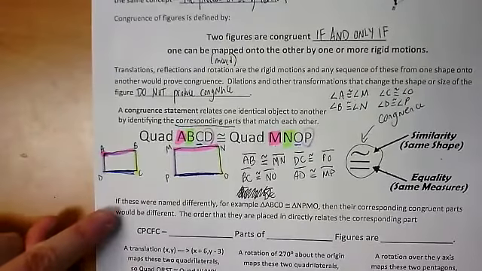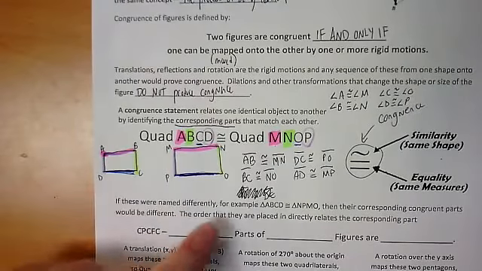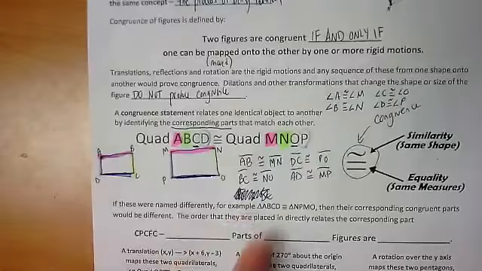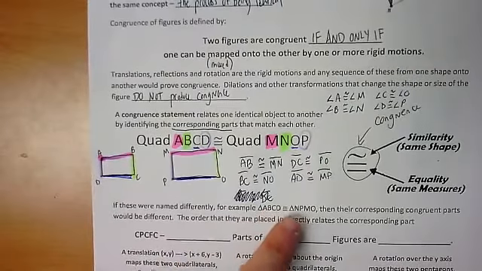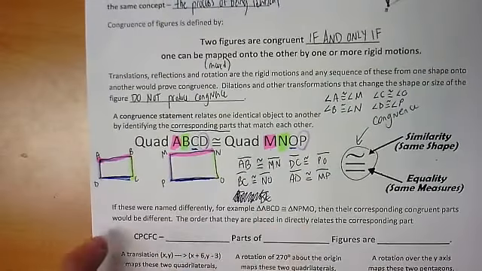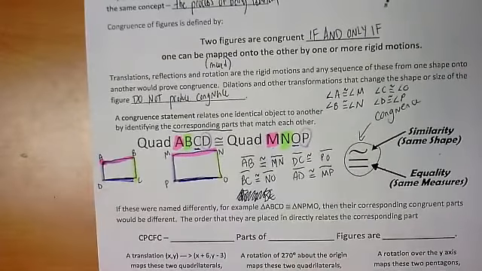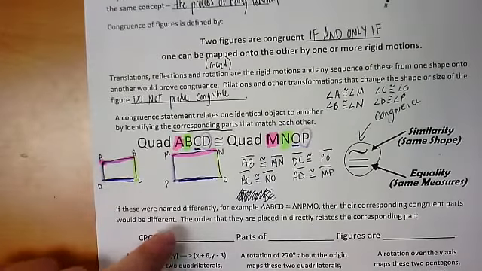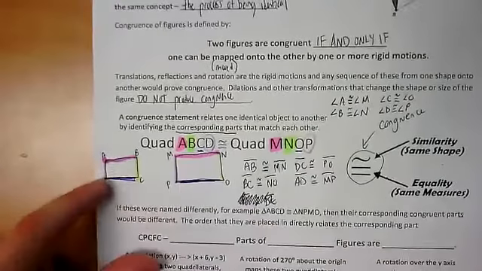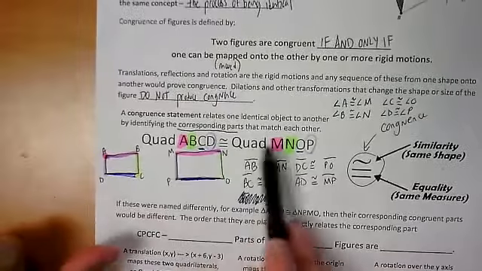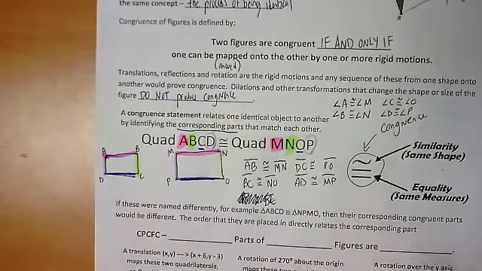Now, if these were named differently, just continuing to read on here, for example, triangle, it should be a triangle. Triangle has 3 sides, but it should be quadrilateral ABCD is congruent to quadrilateral NPMO, then their corresponding congruent parts would be different. So it just matters the order of the letters. That's how you can match up corresponding points there. The order that they are placed in directly relates to corresponding parts. Again, kind of how I matched up the colors here. The first letter matches the first letter, second letter to second letter, third to third, and fourth to fourth. That's how you match up your corresponding sides and angles.